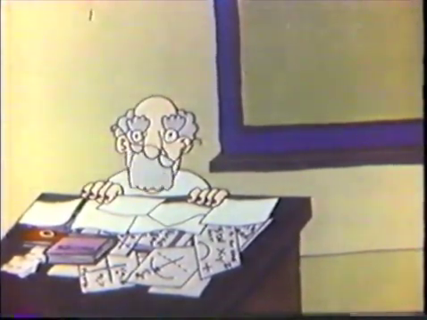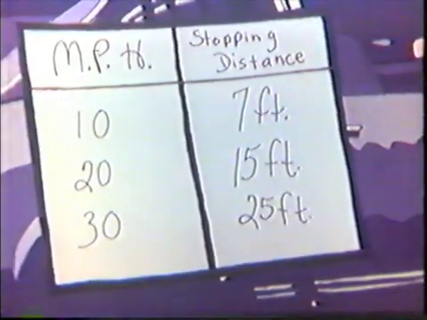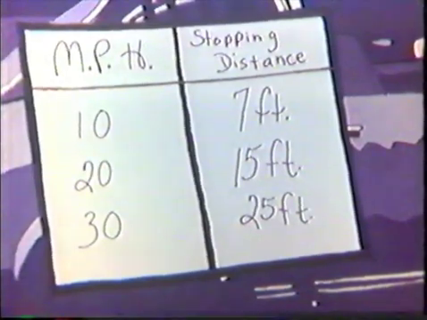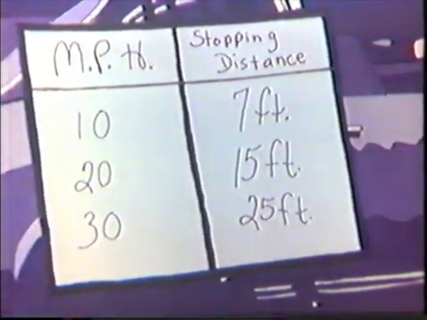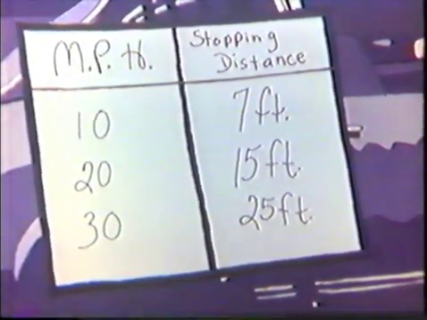Maybe you can help us with the concept of relations. Otto, roll the film, please. Now, remember this sequence? Stop. He was showing the relationship between the speed of the car and the distance it took to stop. Notice that at 10 miles per hour it took 7 feet to stop. At 20 miles per hour it took 15 feet, and at 30 miles per hour it took 25 feet.